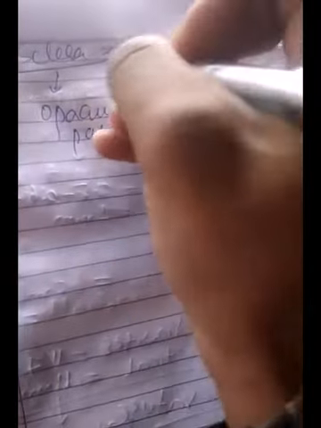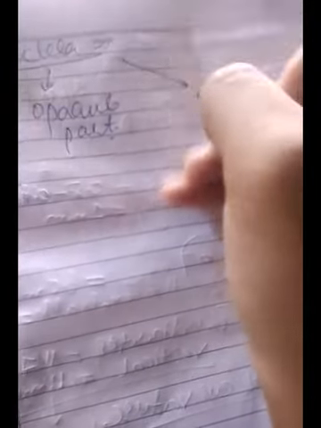Second part of the fibrous coat is the sclera. Sclera is the opaque part of the fibrous coat. It occupies 5/6, and the cornea occupies 1/6. Cornea is transparent; sclera is opaque.